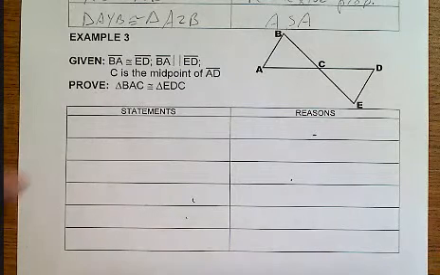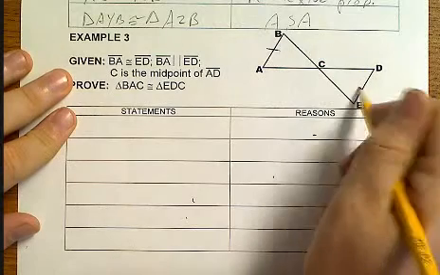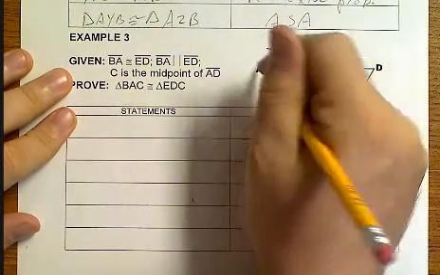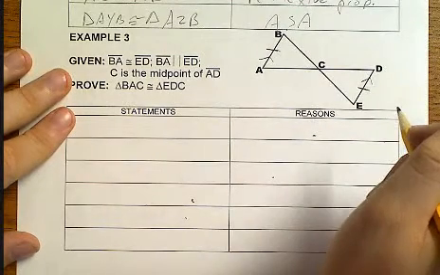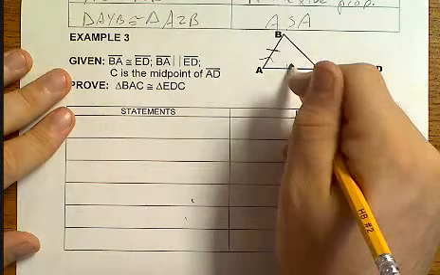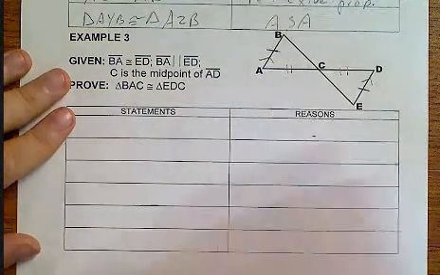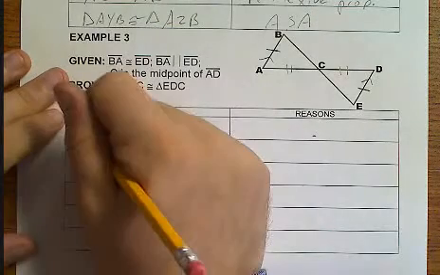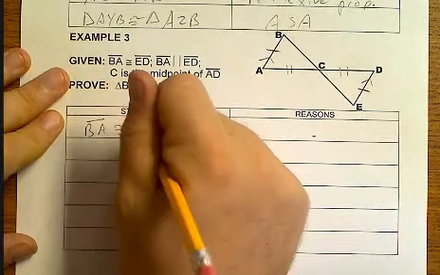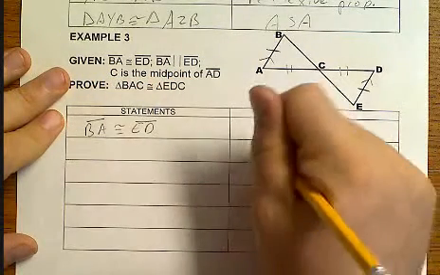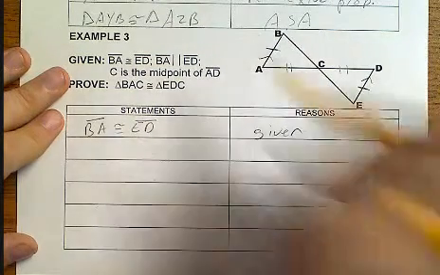Looking at our last example, we'll go ahead and mark it. They told us that BA is congruent with ED. BA is also parallel with ED. And C is the midpoint of AD. So let's go ahead and start. BA congruent to ED. That was given. And it's our congruency statement. So we move on.